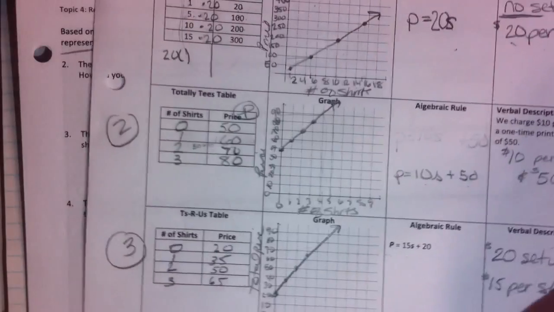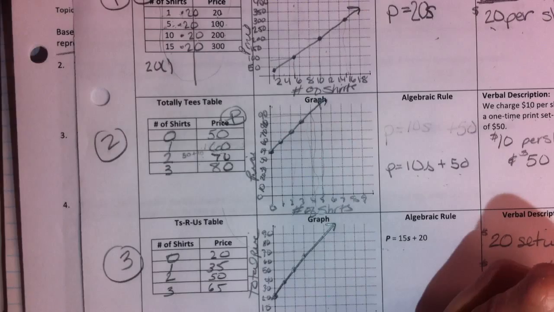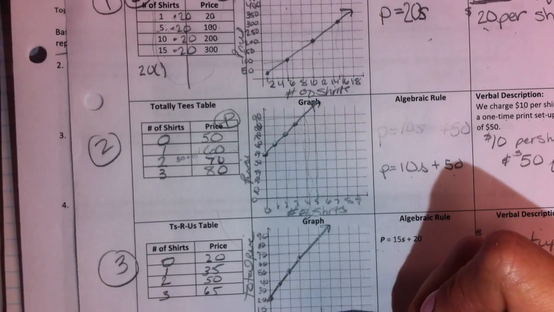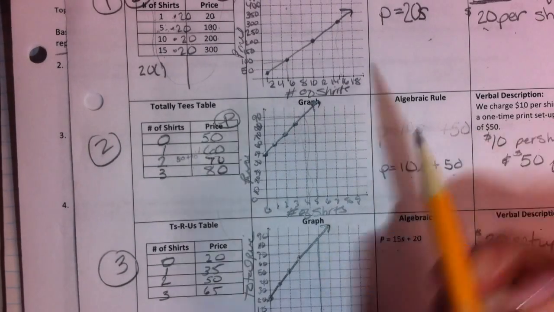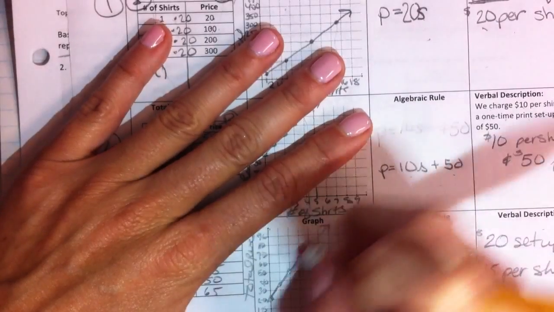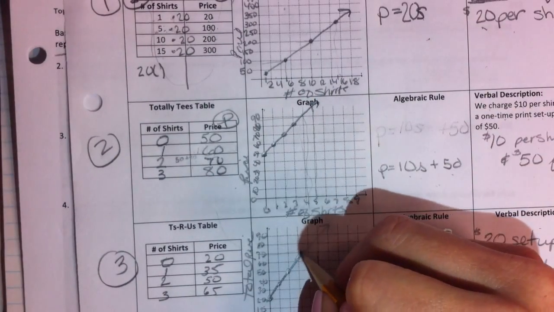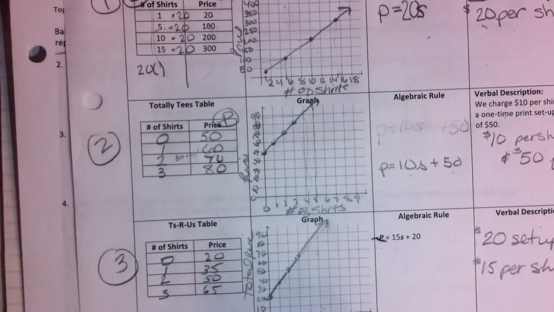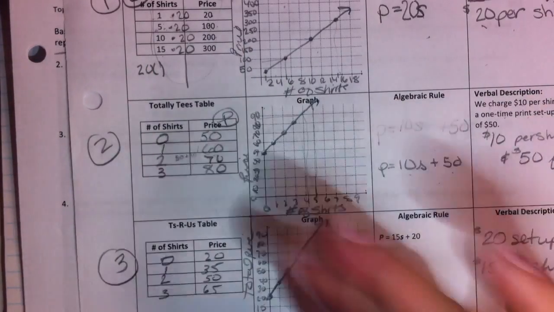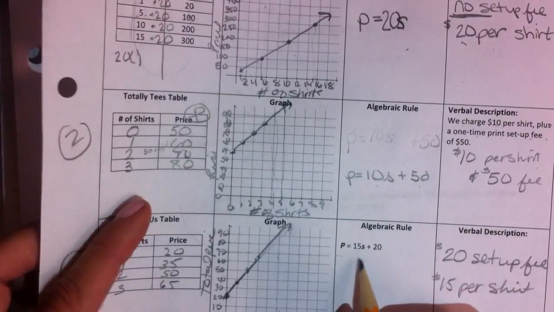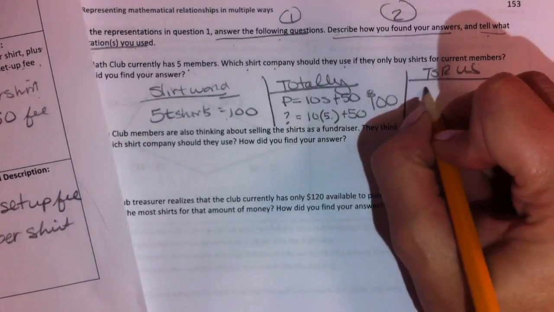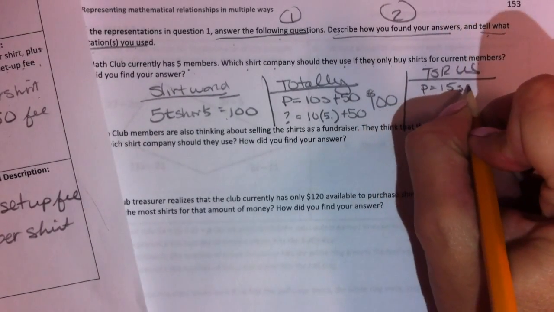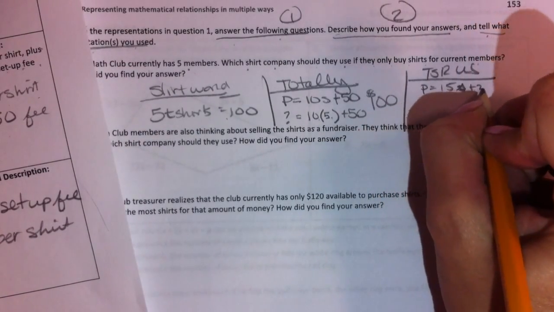Finally, let's try T's Are Us. I think we can use the graph here. Yep, we can, look. At 5 t-shirts, well, see, I don't trust my graph, so I'm going to use my rule again. P equals 15S plus 20.